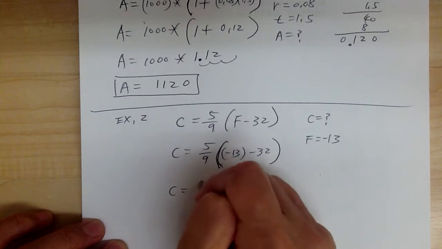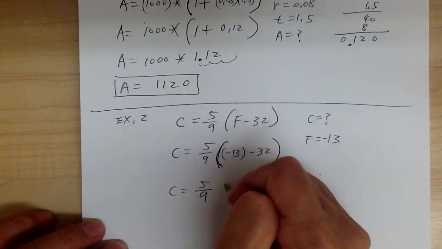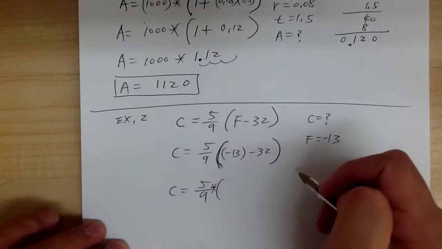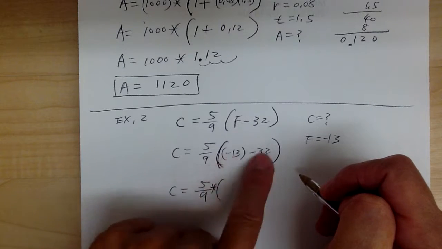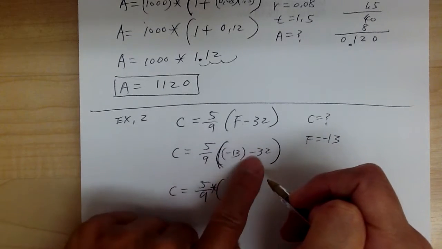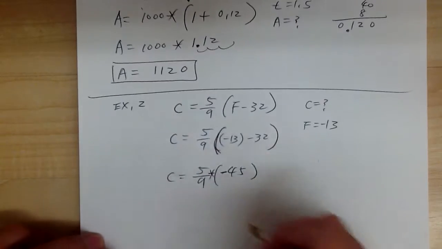Okay, so C equal to 5 over 9. Now you have to work out this part over here. Okay, now this means multiply. Okay. So these are the same sign, so you add the numbers together, so you're going to get 45. And this is negative, so it'll be negative.